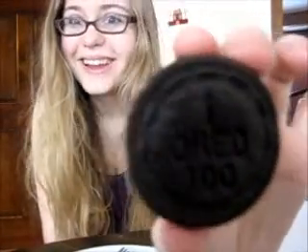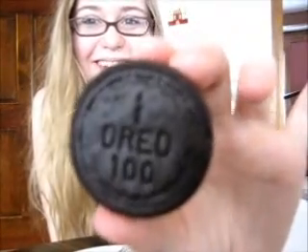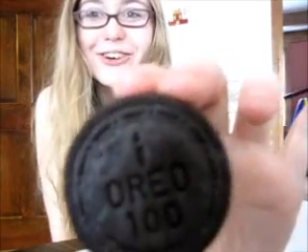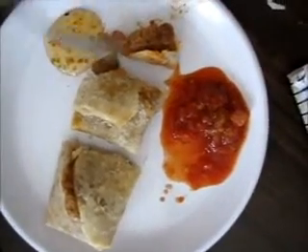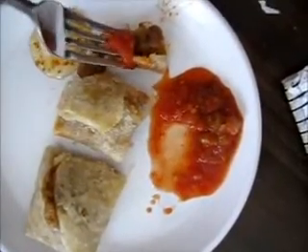Better? Oh, yeah. Okay, it's Oreo's birthday! Say happy birthday, Oreo! They're 100 years old now! Yum! Let's eat this 100-year-old Oreo! Yum.